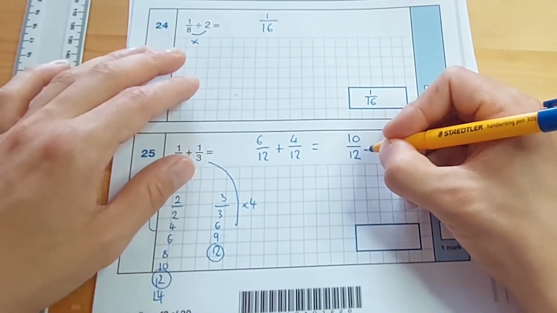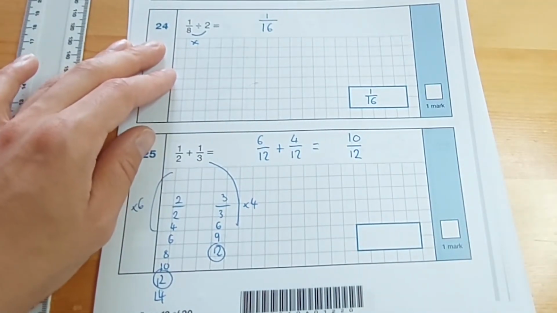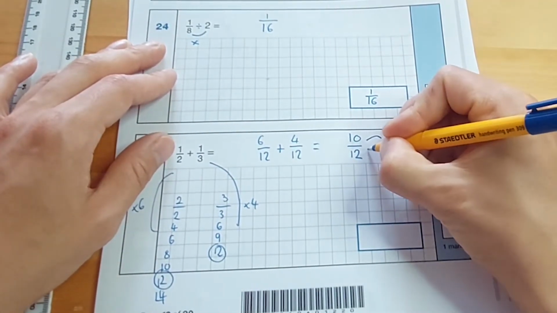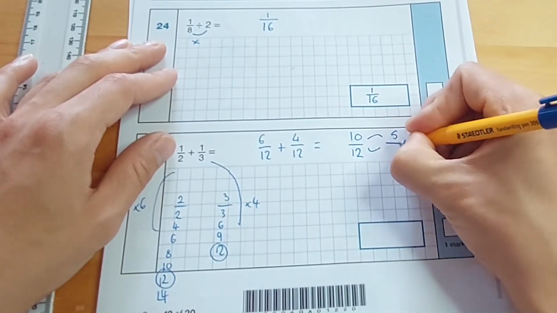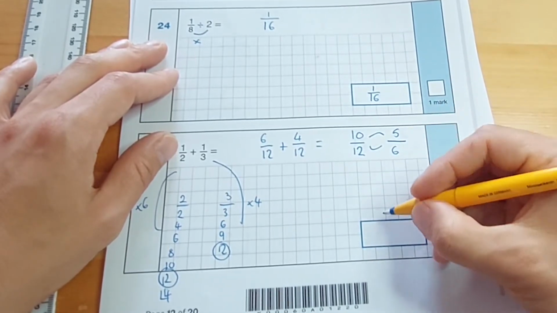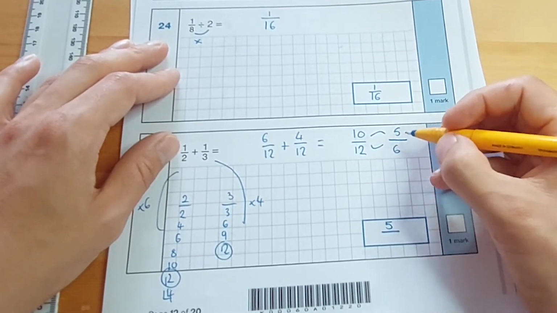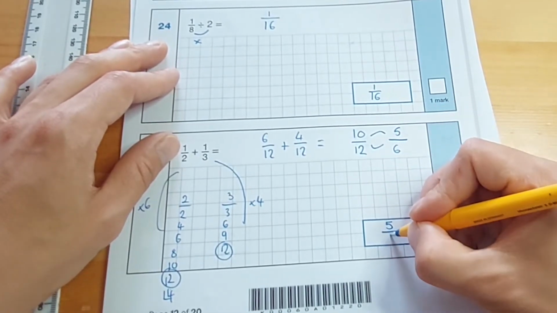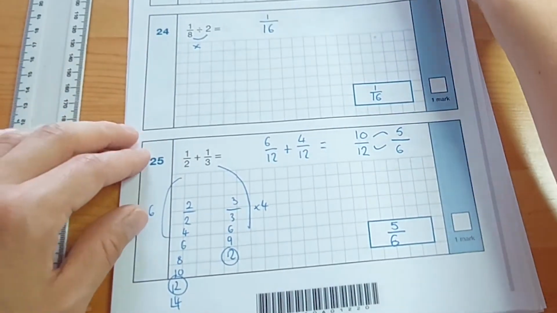10/12, which would be accepted, okay, but can you also simplify that? So if I divide 10 by 2, I get 5, and if I divide 12 by 2, I get 6. So you could have had 10/12, but if you simplify that fraction, and you should be encouraging your children to learn to do that, it gives a final answer of 5/6. Great, let's move on to the next one.